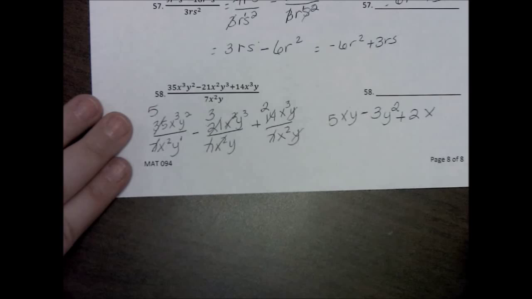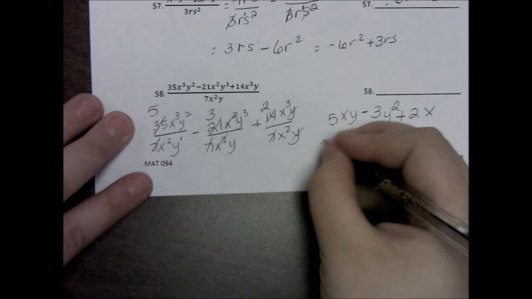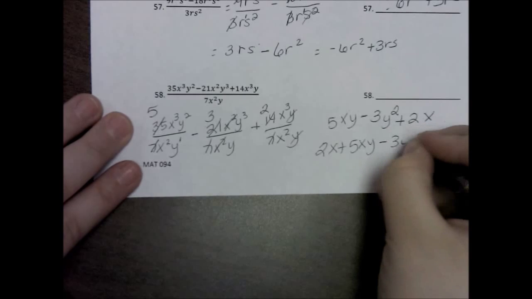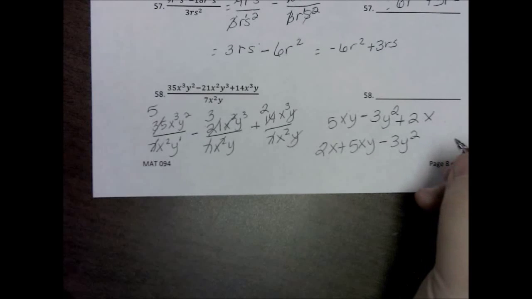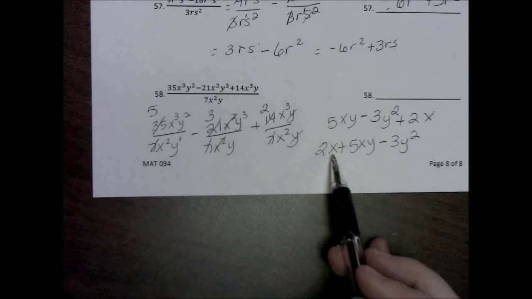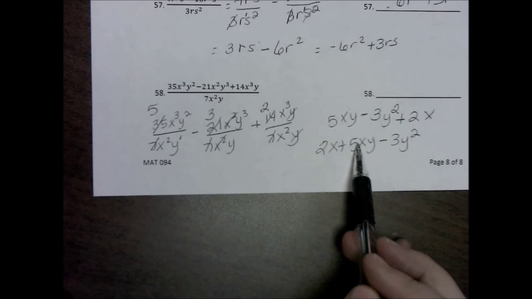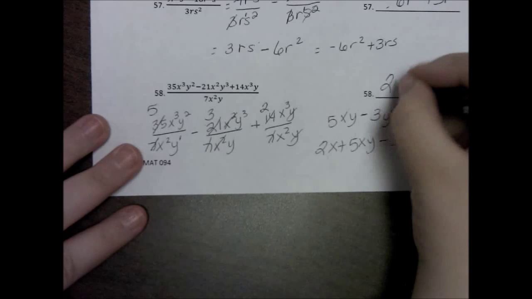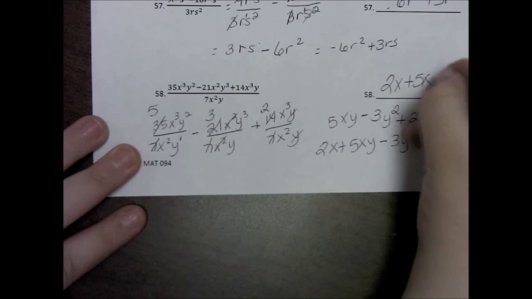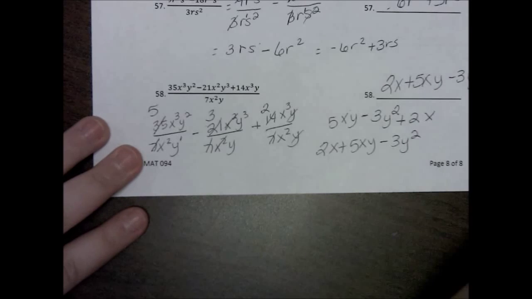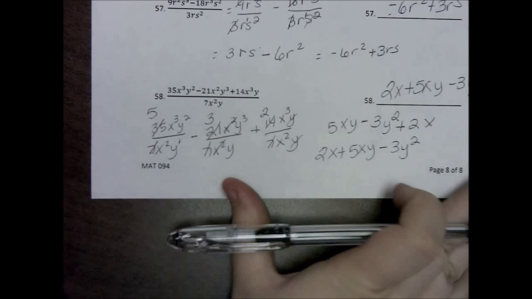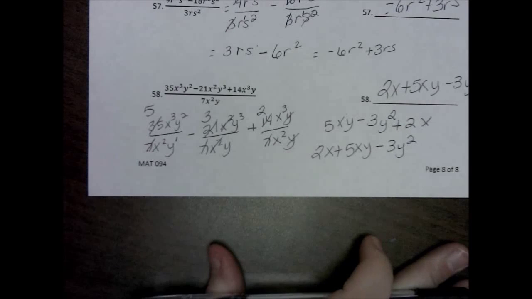So technically, if you were to put this in descending order, you would have 2x plus 5xy minus 3y squared. Because remember, all of your x terms should come first by the alphabetical, and then that y squared is by itself. It doesn't have any x's, so it would have to come at the very end. That gets a little tricky. So on this one, if you didn't put it in that descending order, I still would have accepted it.